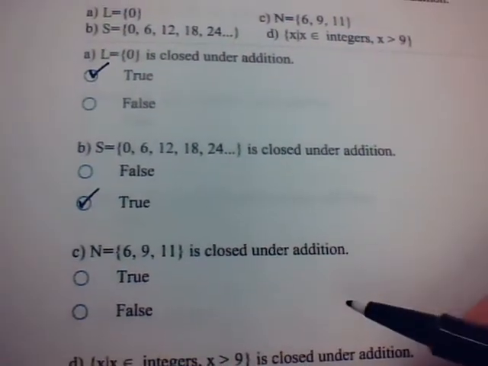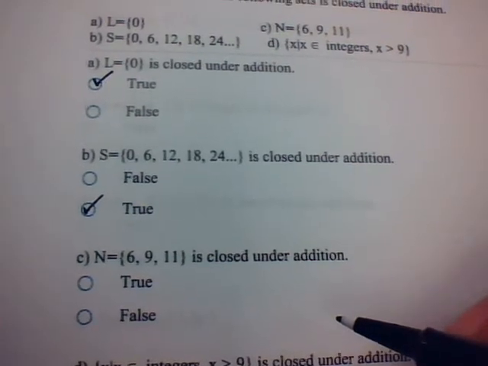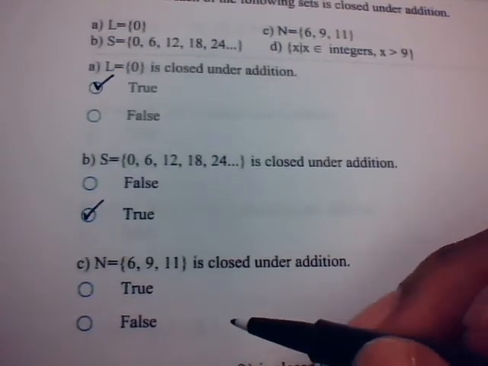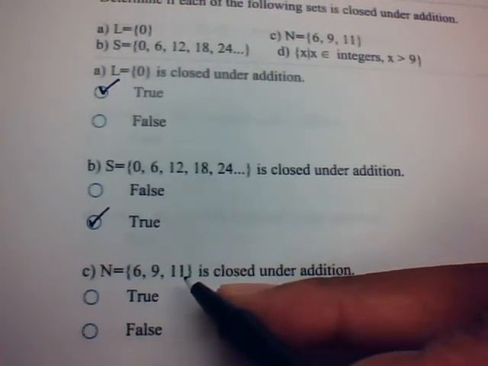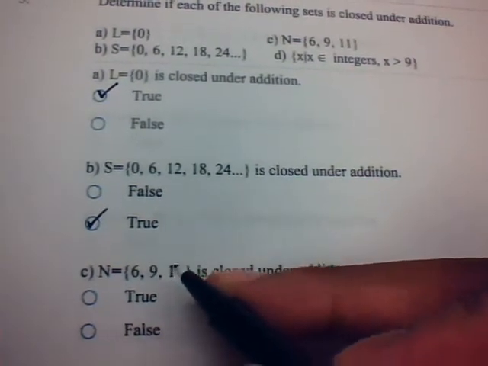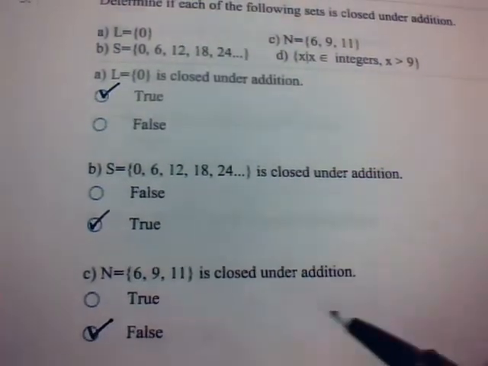Then next, N is equal to 6, 9, 11. Is that closed under addition? Let's add 9 and 11. That's 20. 20 is not in this set N. So, that's false.